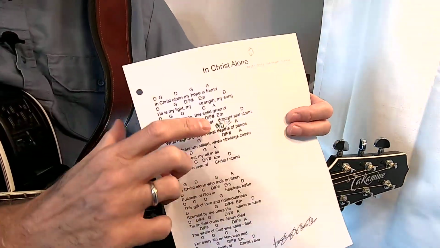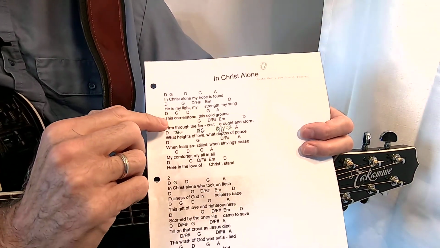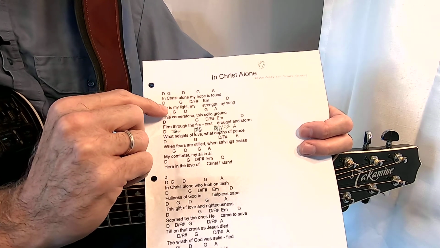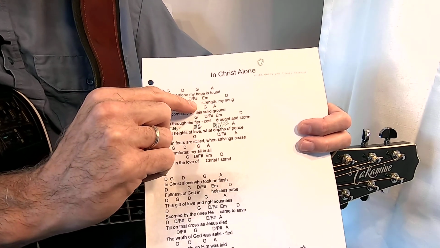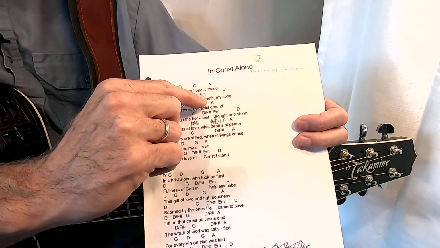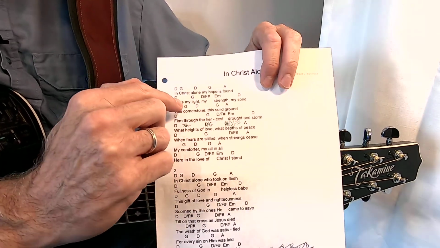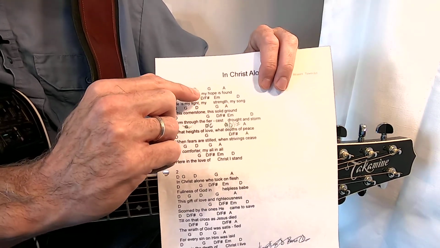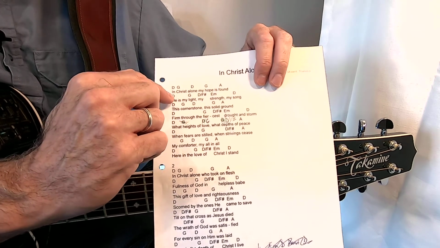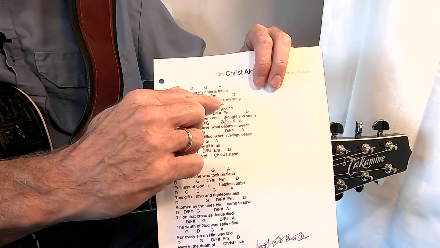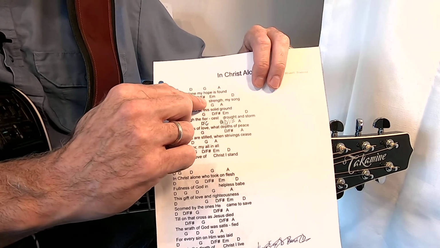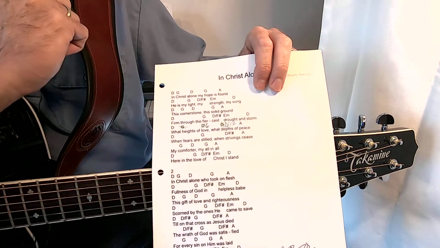It has a similar change, but it is going in the opposite direction. In this case, we're going from D to G to D, F sharp to E minor. So we're going the opposite way. If you remember in When I Survey, we're going D to E minor to D, F sharp to G.